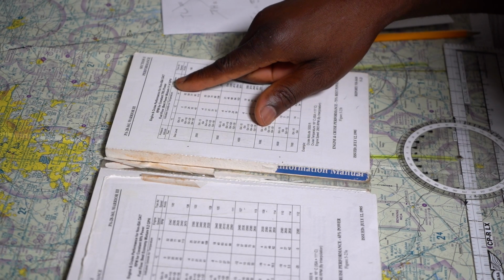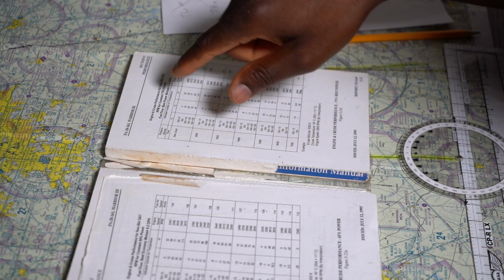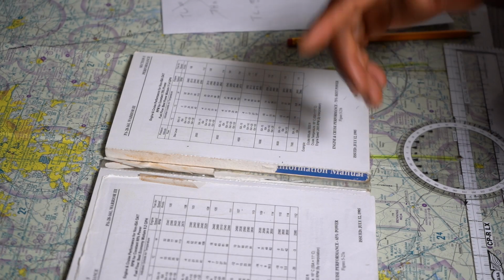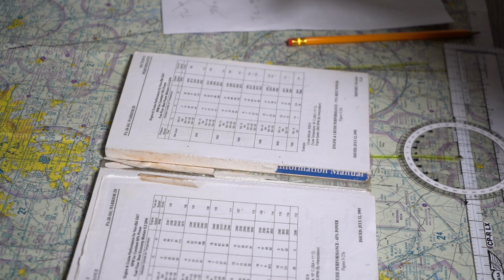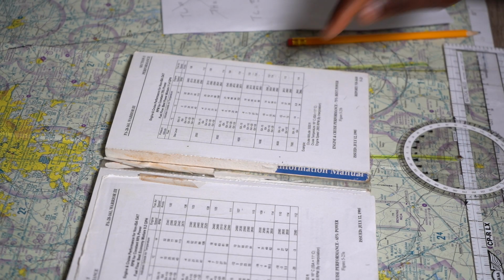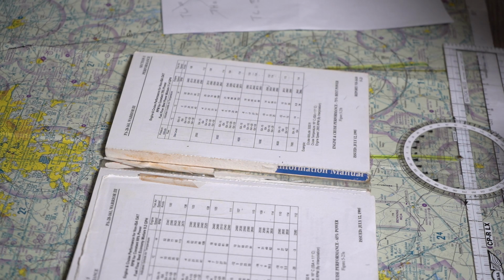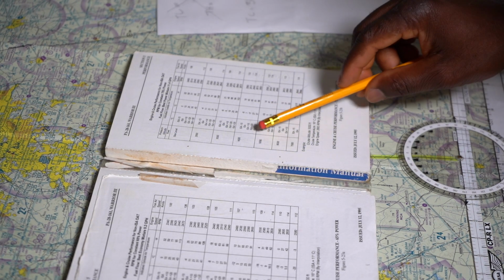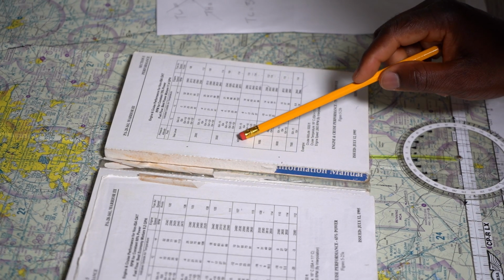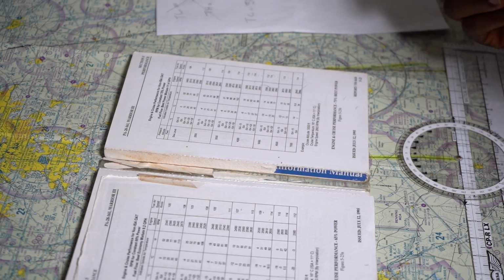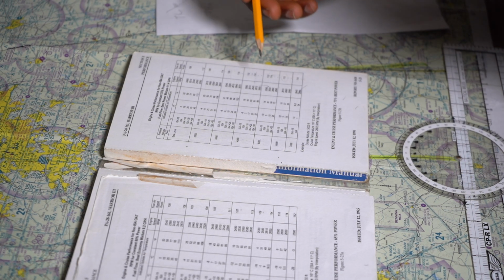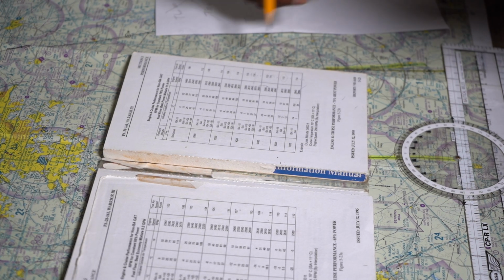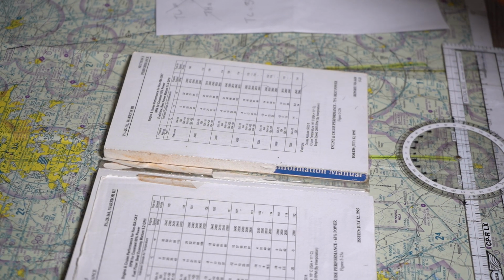If weather changes on me and I have a tailwind, I can reduce my power to 65, and guess what? I still have enough fuel to get to my destination. So yeah, I always plan with this. For the purpose of this video, we are going to be planning for 4,500 for flight altitude. When you come to this section here, we have 4,000, we have 5,000. We do not have 4,500. So like the weather, we're going to try to interpolate what our true airspeed is supposed to be at 4,500.